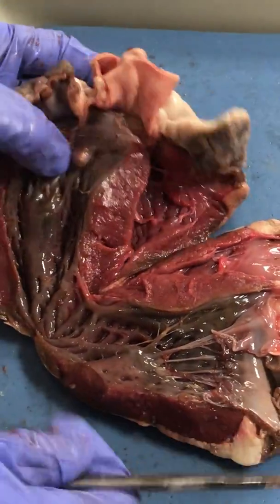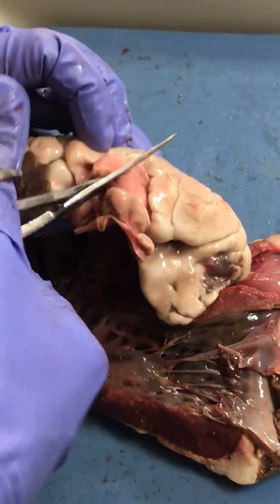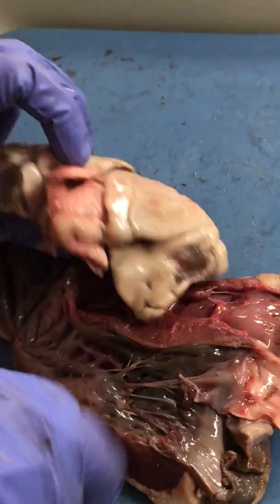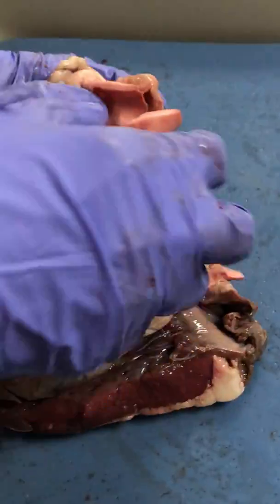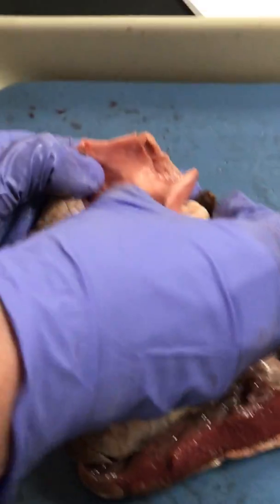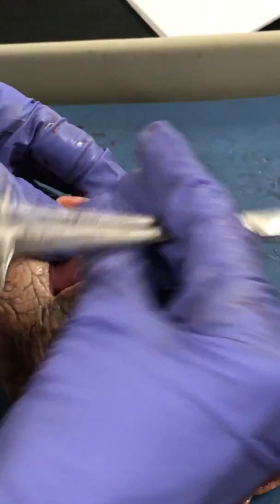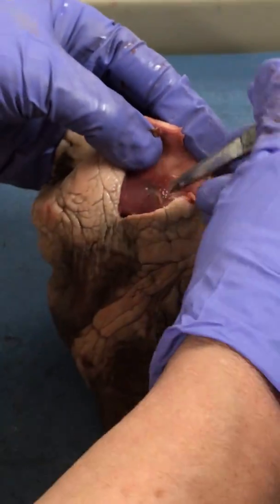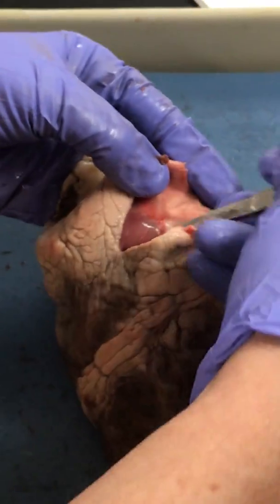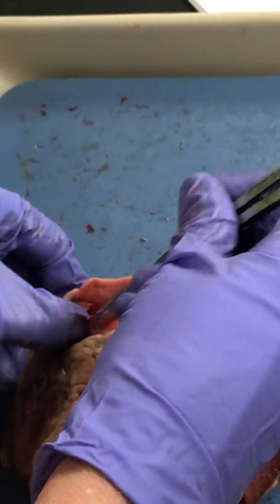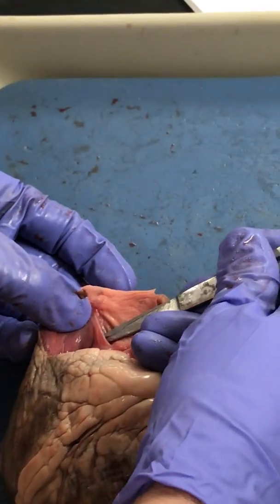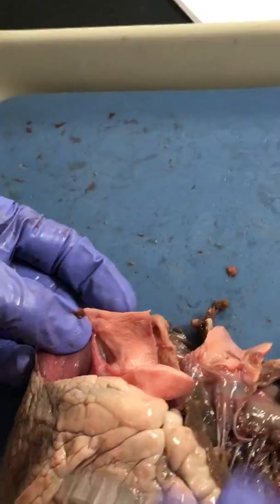So to see the pulmonary semilunar valves, we'll just make a slit down here. And there are the pulmonary semilunar valves right there. So no coronary arteries, and there's no chordae tendineae, so I know that they are semilunar valves and not atrioventricular valves.